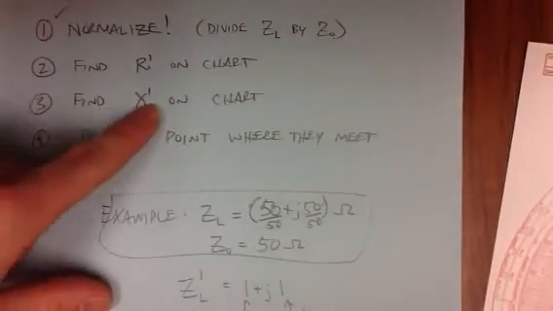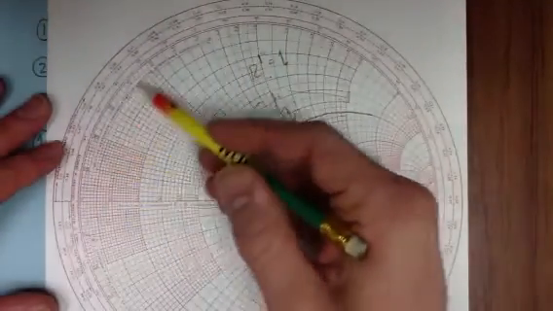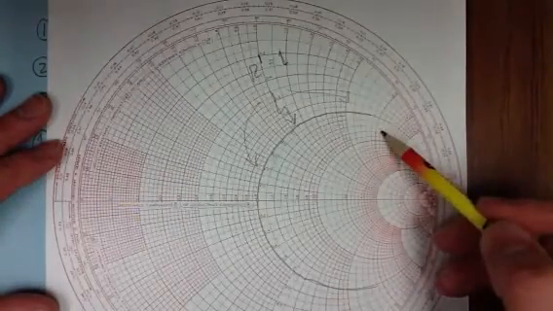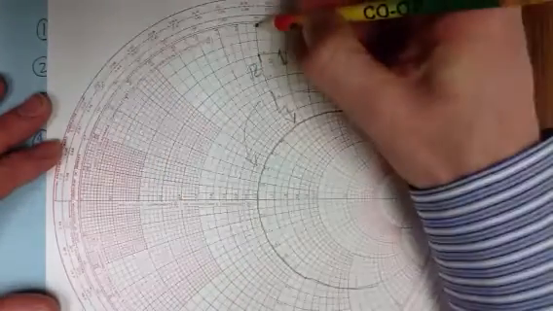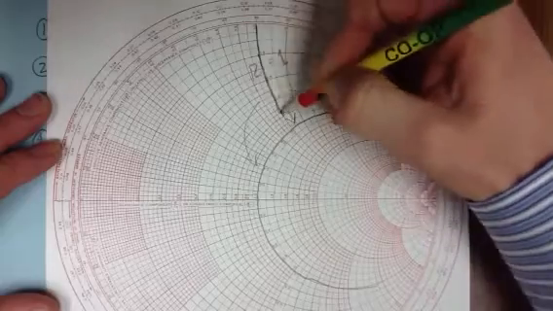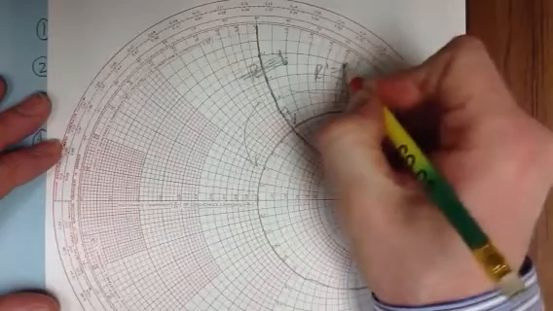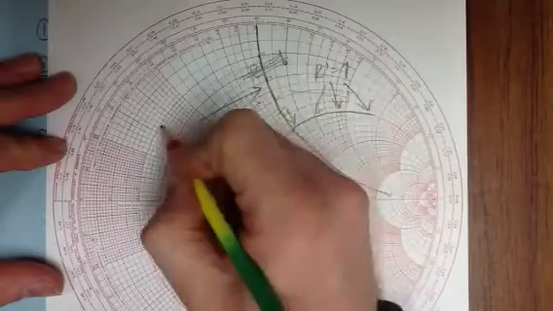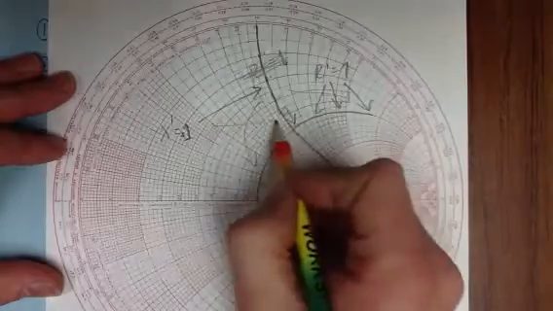Now, the next step is to find normalized X on the chart. Those are these numbers here. Since it's plus JX, it's going to be the top half. If it was minus JX, it would be the bottom half. So I go along here, 0.1, 0.2, 0.3, 0.4, and I see 1. There's 1. So normalized R equals 1 is everywhere on this circle, and normalized X equals 1 is everywhere on this semicircle.